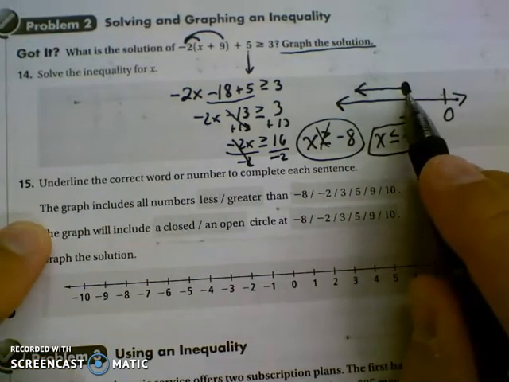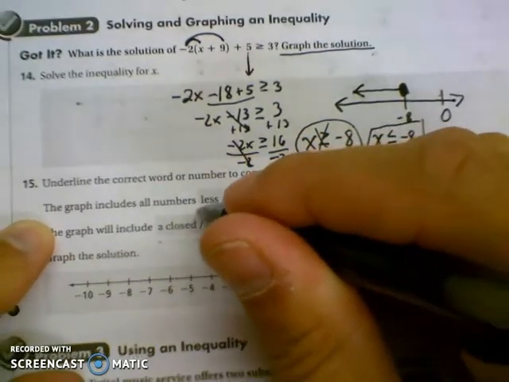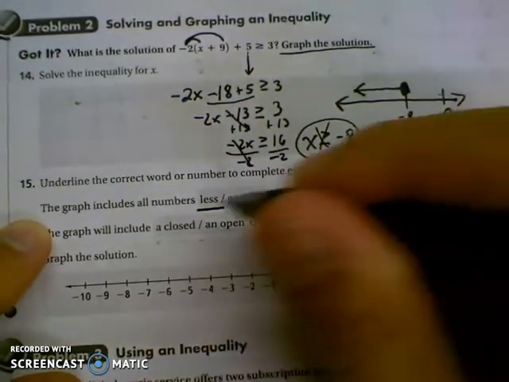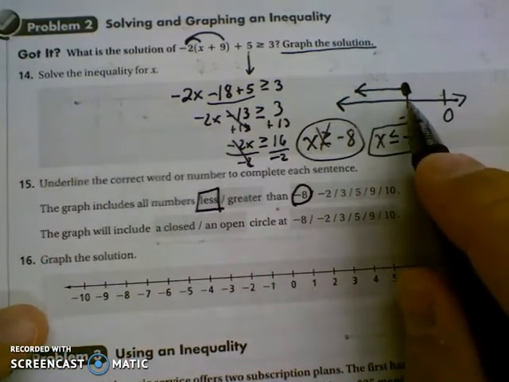So everything less, underline that, and -8 is also the answer. I'm going to circle it so you can see it a little better actually. And then let's go over it real quick.